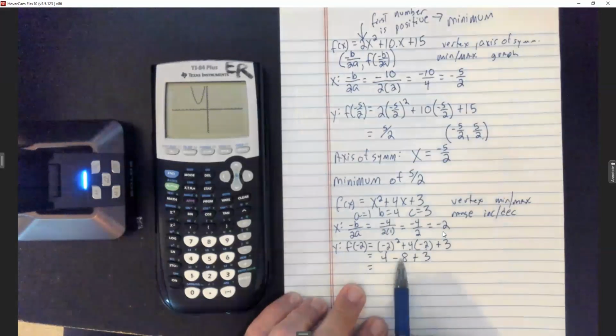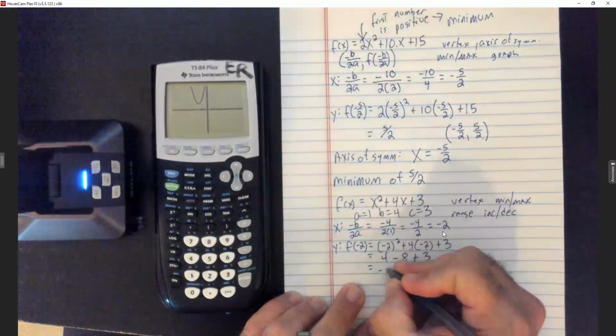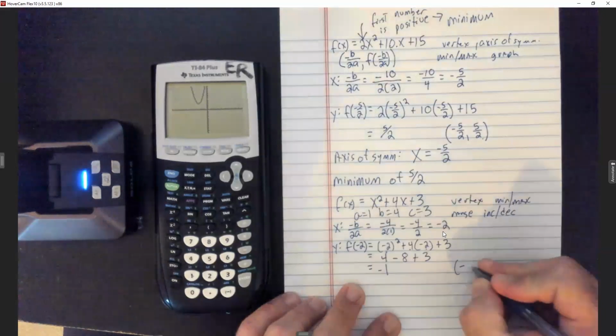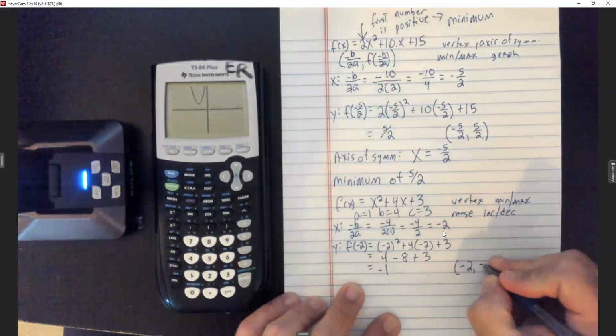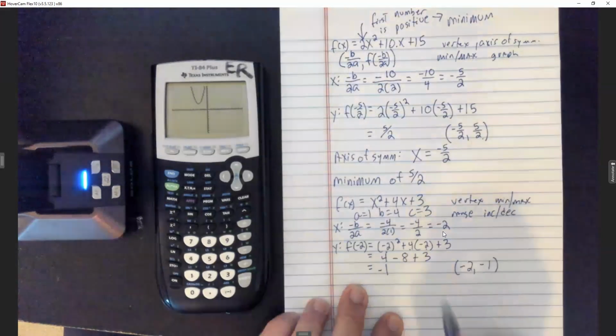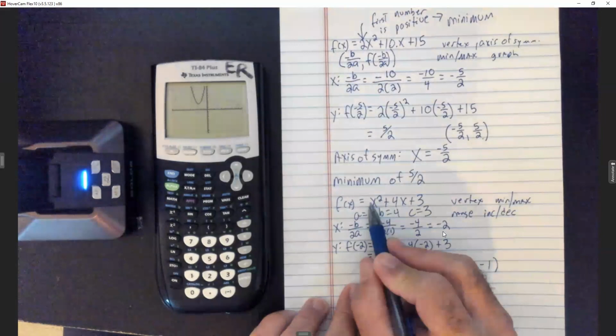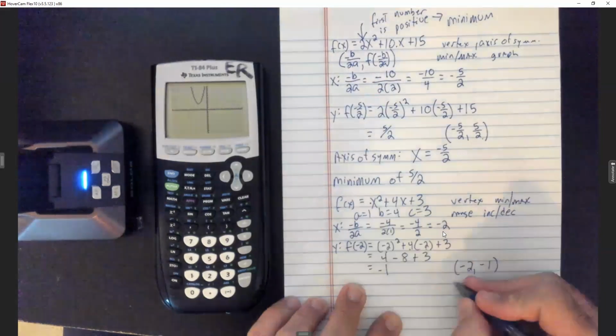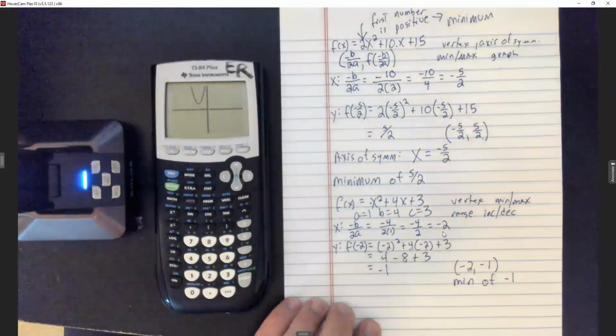Negative 4 plus 3 is a negative 1. So my vertex is going to be negative 2, negative 1. Since this x squared is positive, this will have a minimum of negative 1, which is my y value.